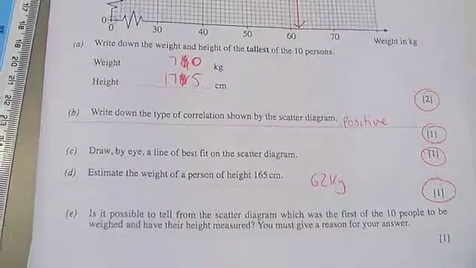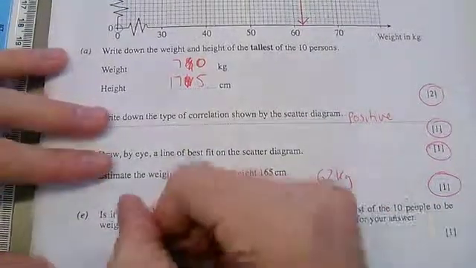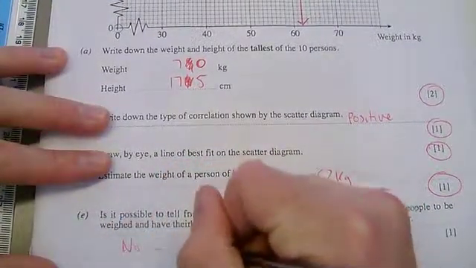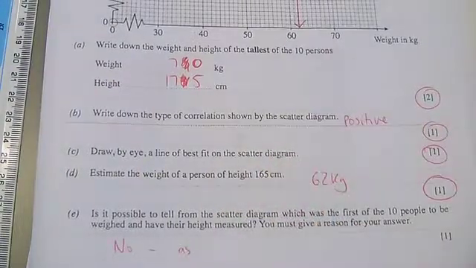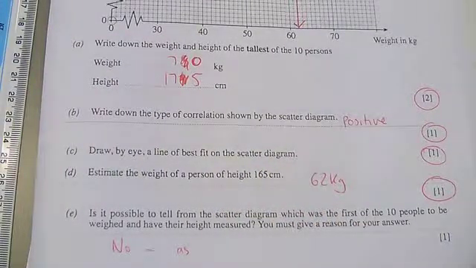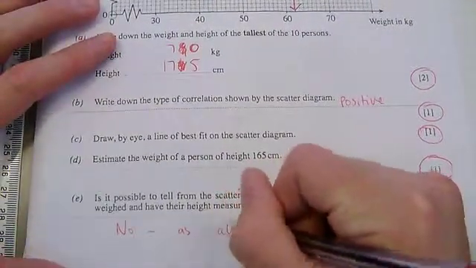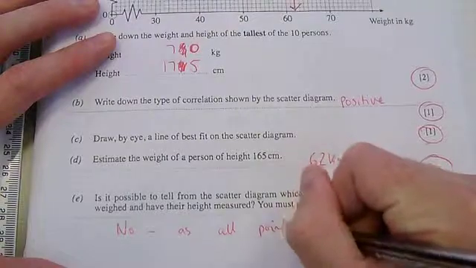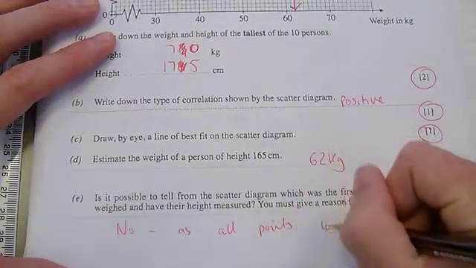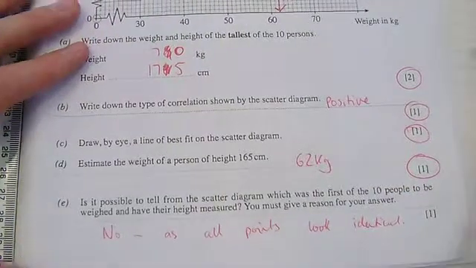As all points look the same, we can't tell. Again, if they're circles, they're little blobs. If you haven't numbered them, then how on earth can we tell? As all points look identical. Okay, well done. That's the first one done.